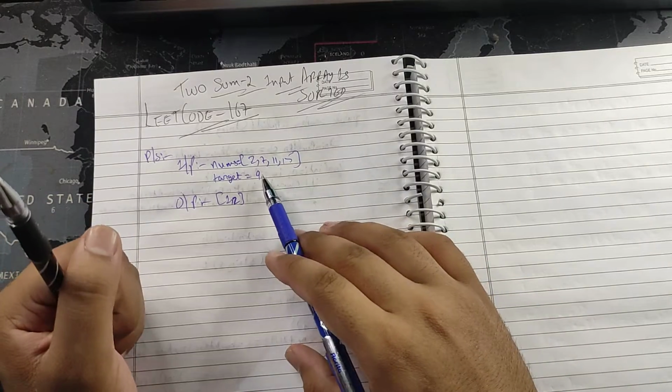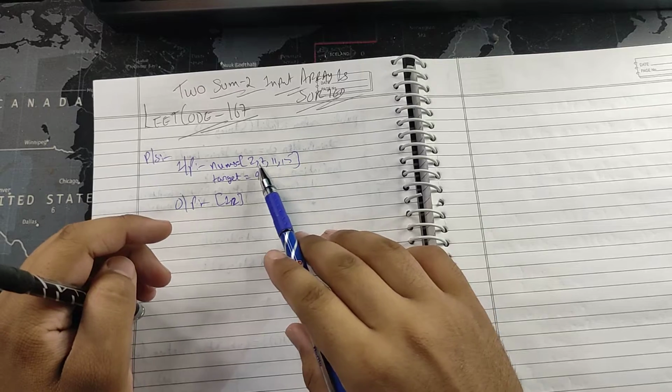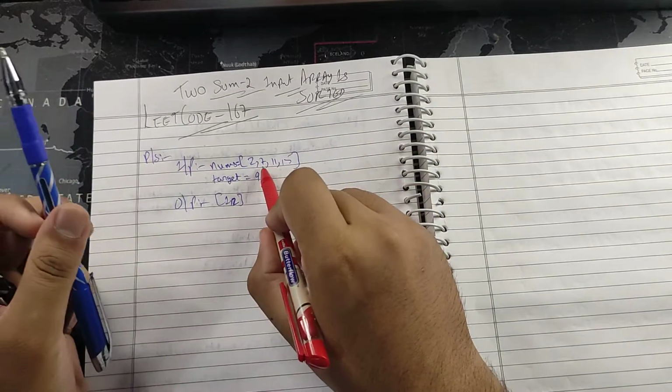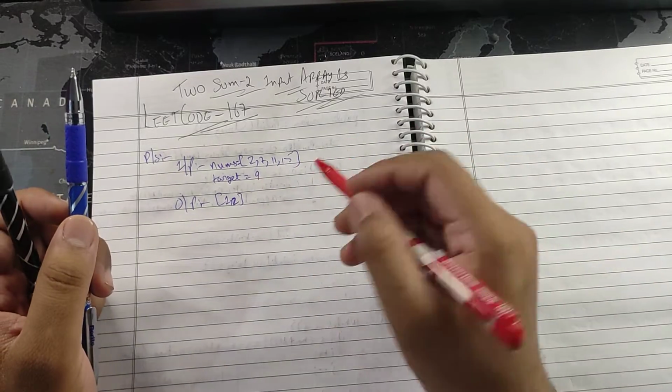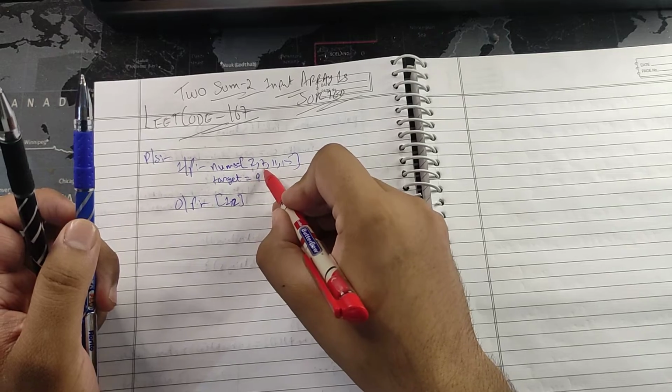Alright guys, the problem statement is very simple. We are given a nums array, and we have to find our target. Let's say in this one, 2 plus 7 will give us 9. So that's how we're going to find our target, and whatever the positions are, we're going to return them.